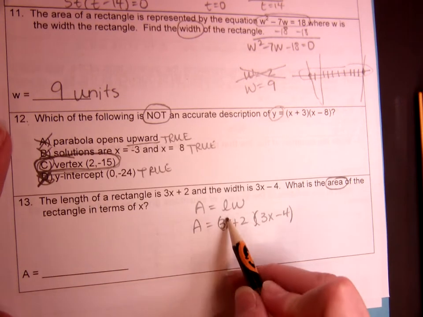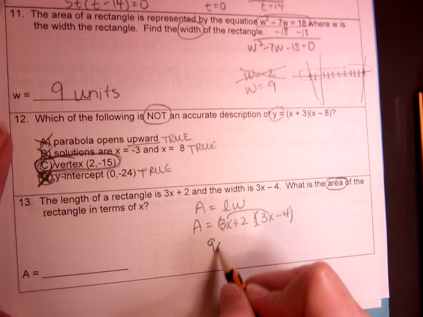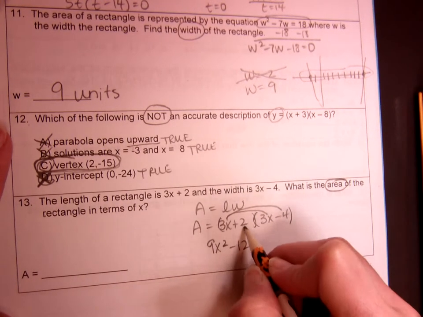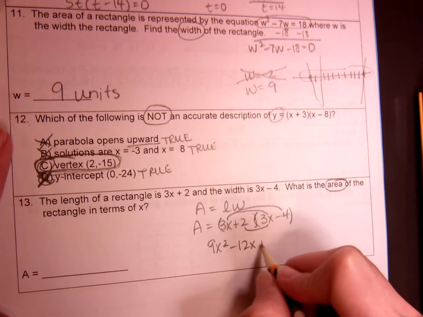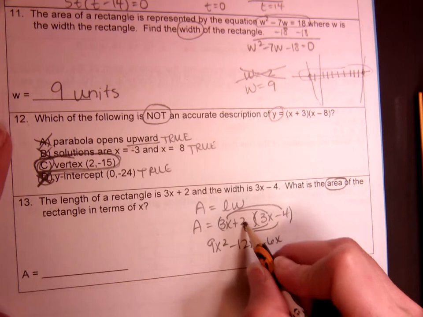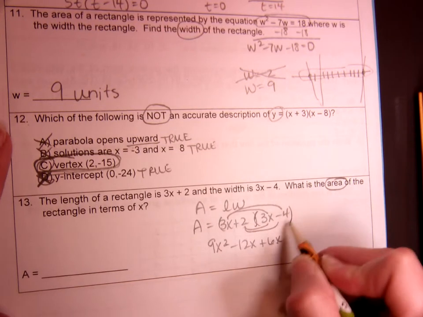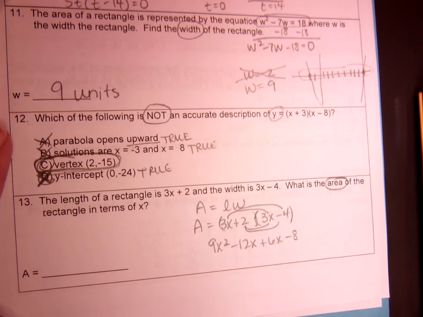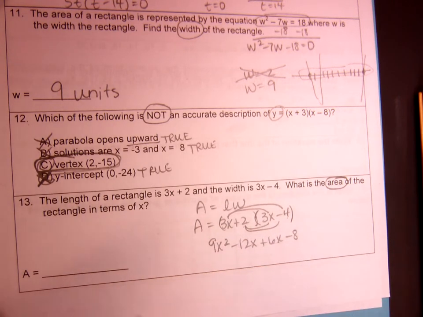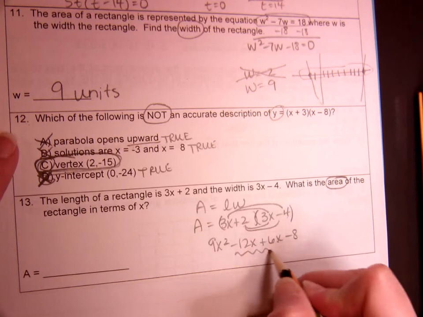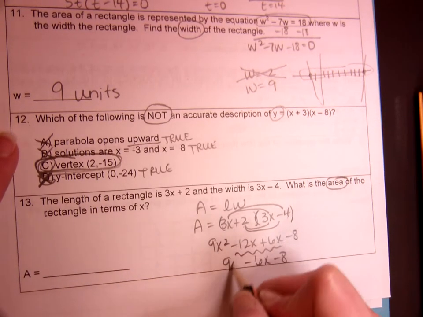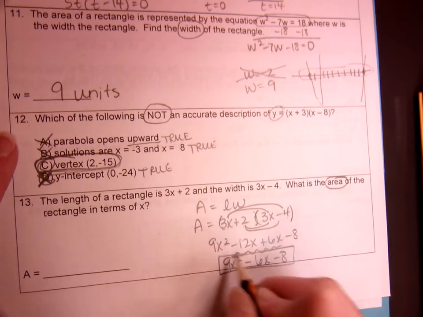We have to say 3x times 3x is 9x squared. 3x times -4 is -12x. 2 times 3x is 6x, and 2 times -4 is -8. When you get here, then you want to keep putting things together. We want to get it simplified. So we've got -12x plus 6x, and that's -6x. Then you just drop the other ones down, and that would be your area.